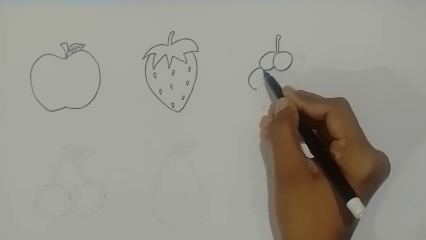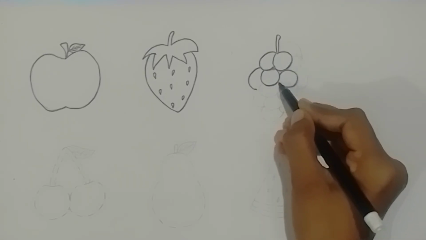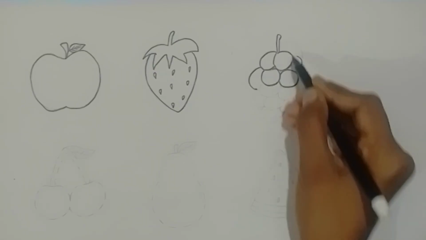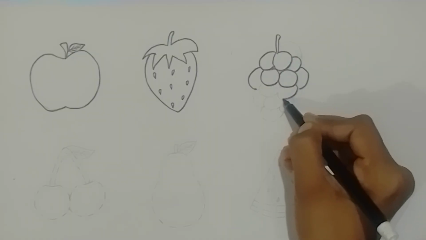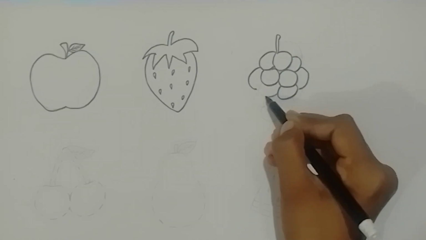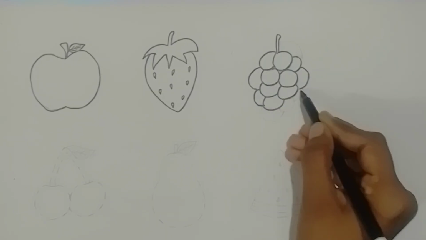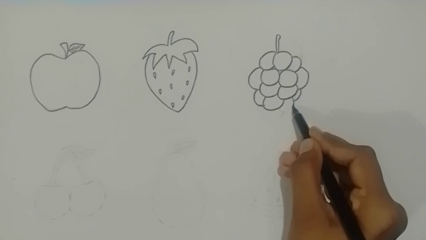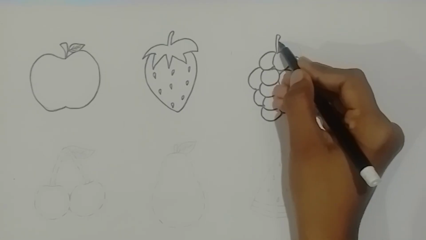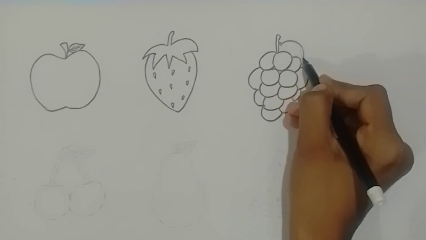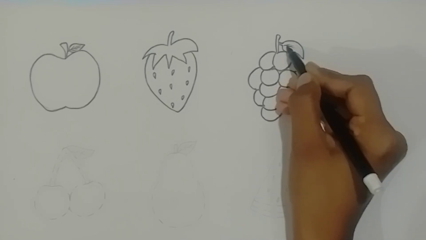E is for egg, F is for fish, G is for goat, H is for hat. I is for ice cream, J is for jump, K is for kite, L is for lamp. Is for moon, N is for net, O is for owl, P is for pet. Q is for queen, R is for rain, S is for sun, T is for train. U is for umbrella, V is for van, W is for whale, X is for xylophone.